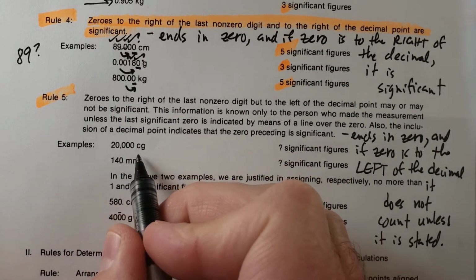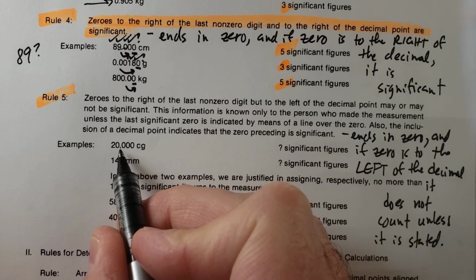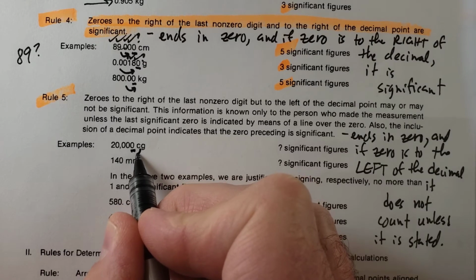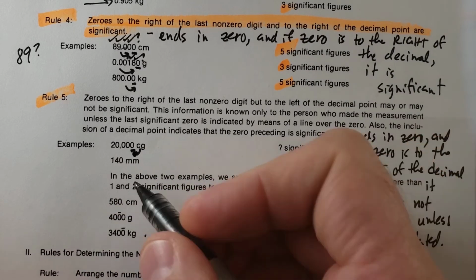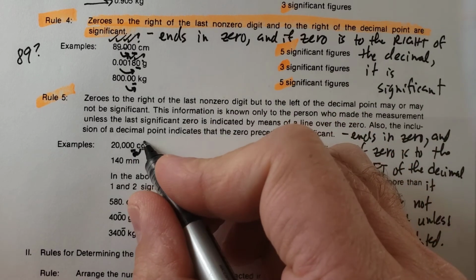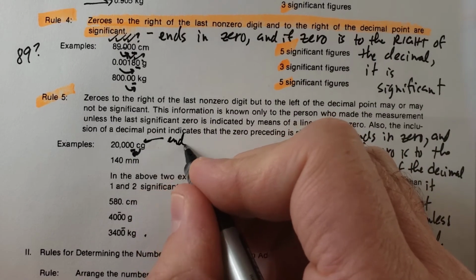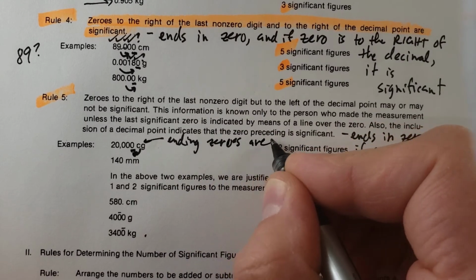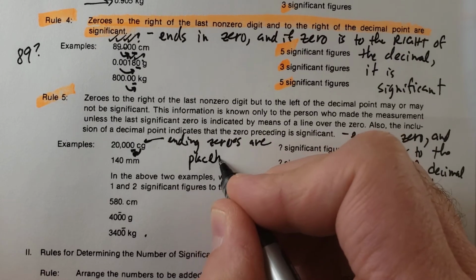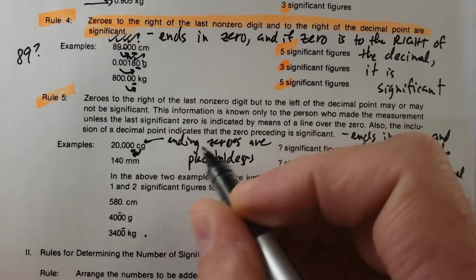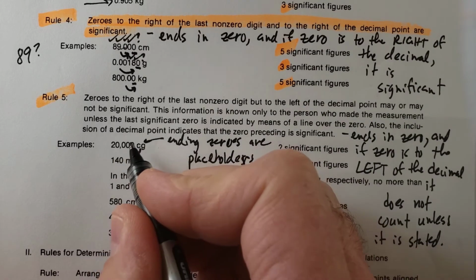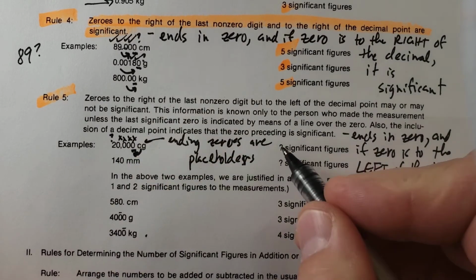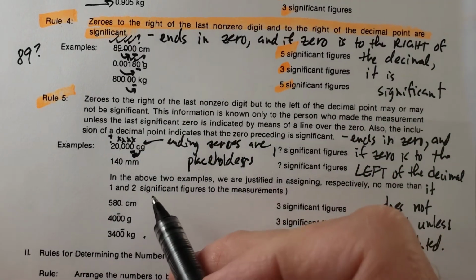So here I have 20,000 centigrams. Now that's actually a comma, not a decimal. As we can see, it ends in 0, and we know that the decimal here is after the 0, so it's to the left. That does not count. So here, ending zeros are placeholders. They are there to ensure that this 2 is in the 10,000s place. So that doesn't count, that doesn't count, that doesn't count, that doesn't count. We have just 1 sig fig here, and it's a big guessed number.